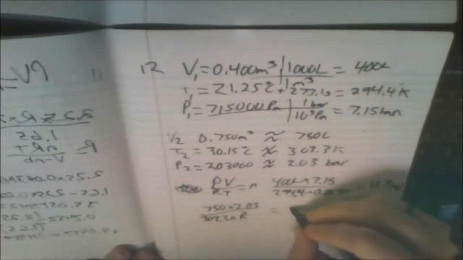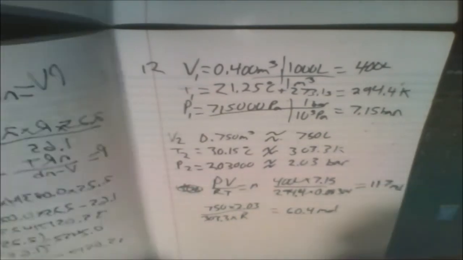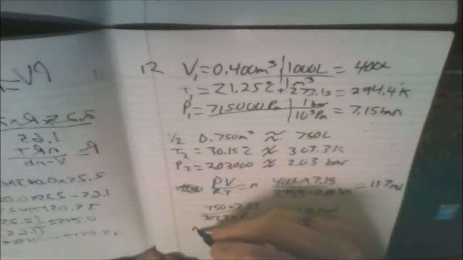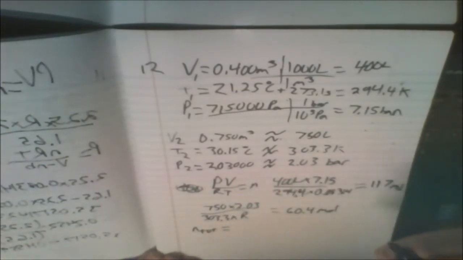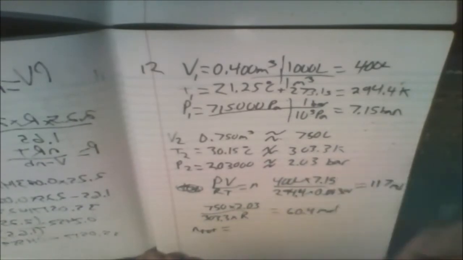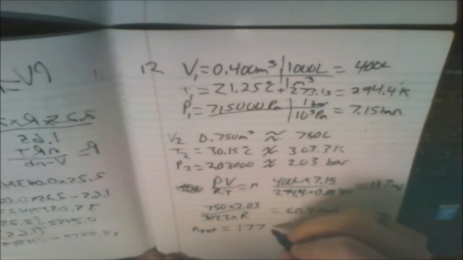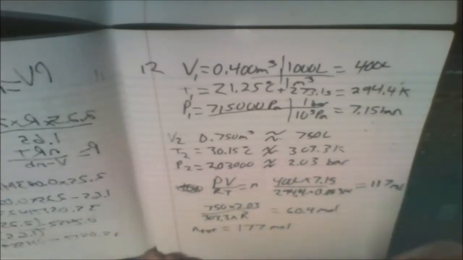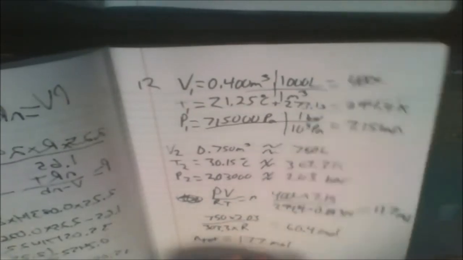That gets us 60.4 moles. And so the sum and total would, of course, be the sum of those two. 60 plus 117 would be 177 moles. Okay, that gets us part of the way there.